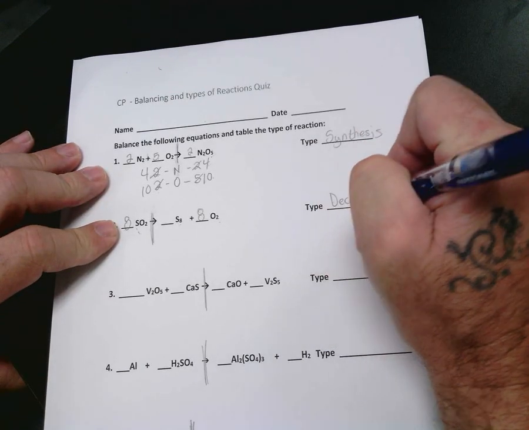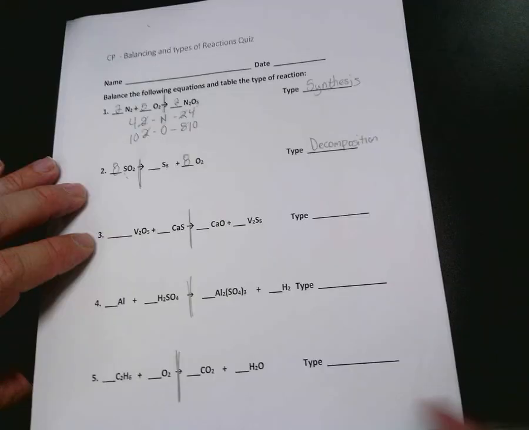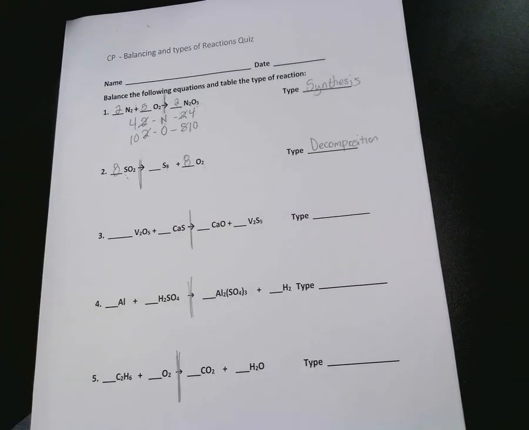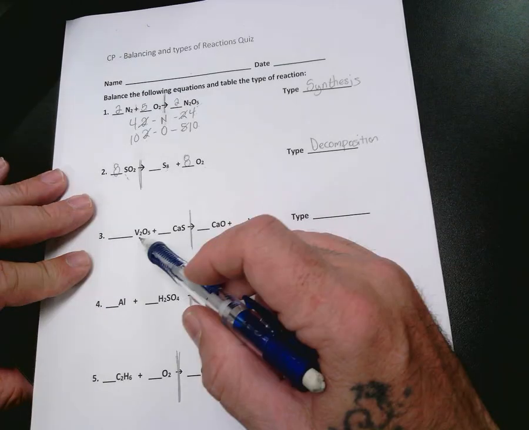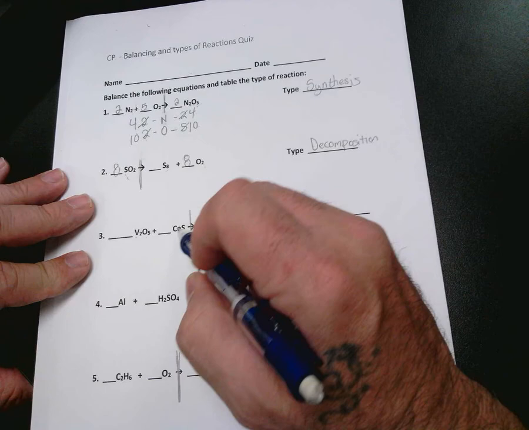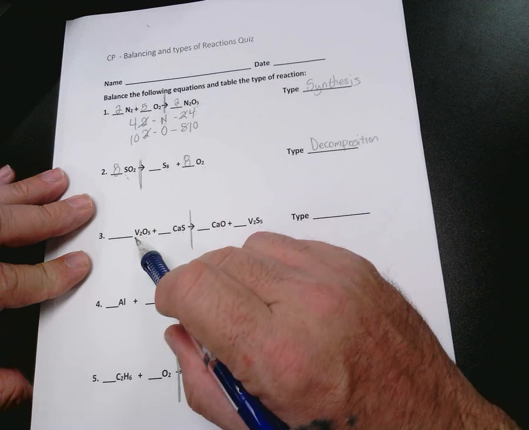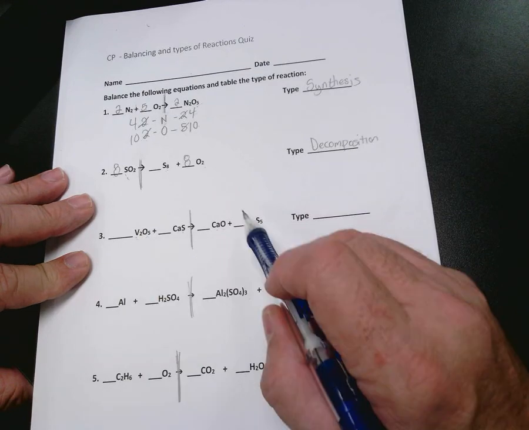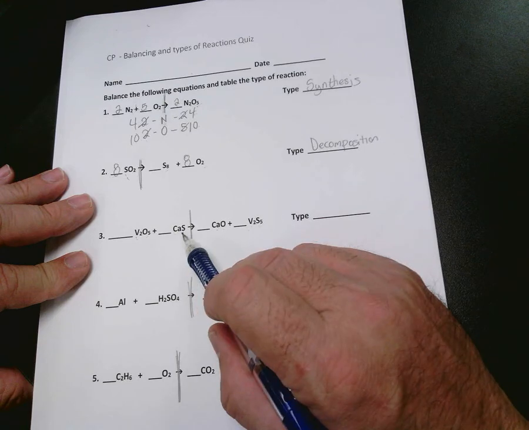Okay, and then we just get down to the other 3 reaction types. And so we have single replacement, double replacement, and combustion. So the way I know double replacement is I have 2 elements, 2 elements, 2 elements, 2 elements, and they trade partners. So vanadium is no longer with oxygen when it's on this side. Vanadium is now with sulfur. Calcium is no longer with sulfur on this side. Calcium is now with oxygen. That is a double replacement.